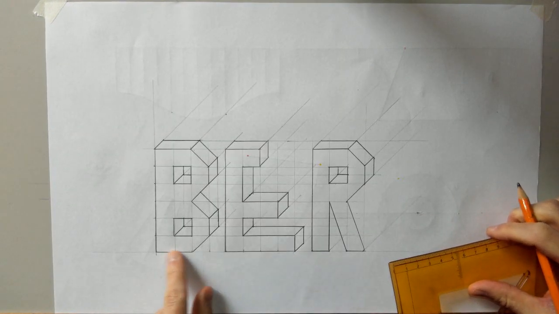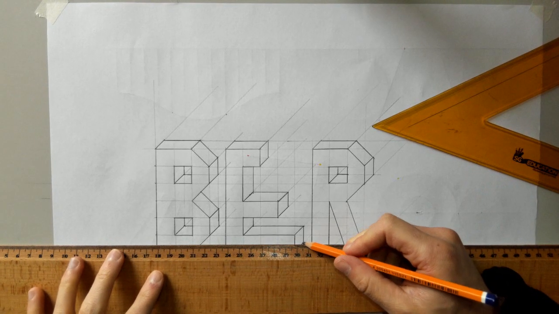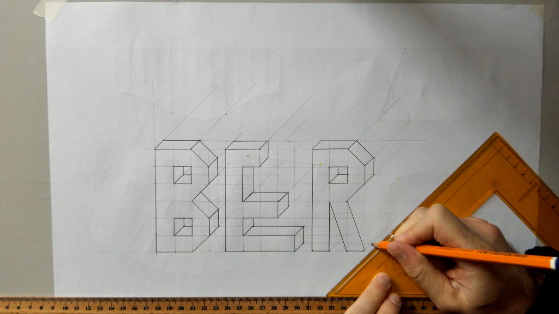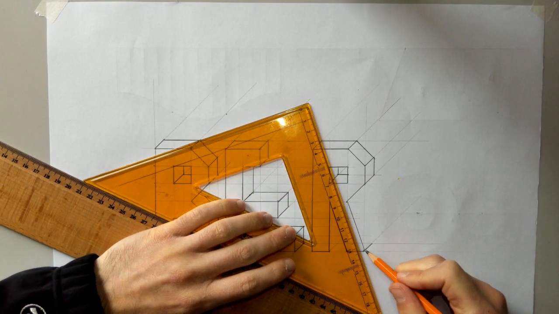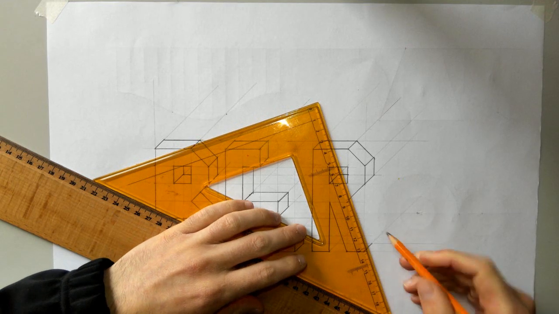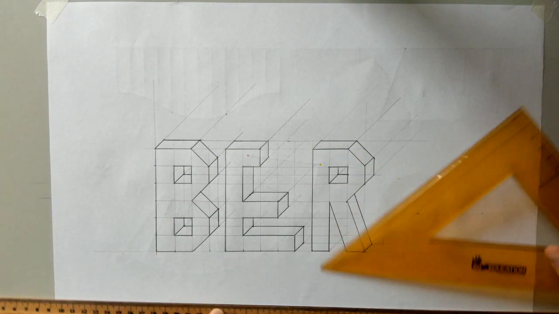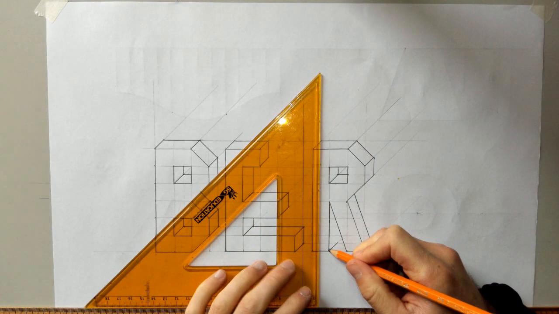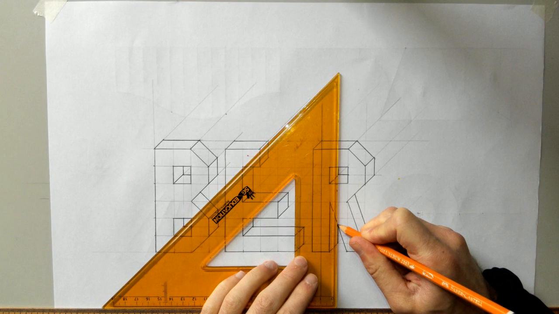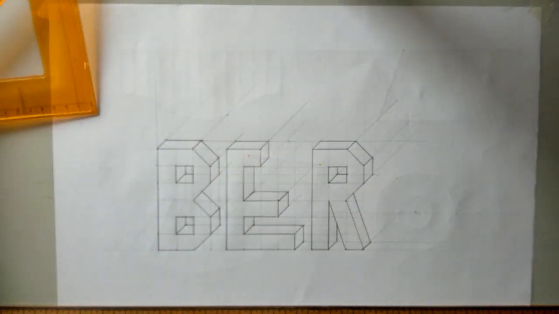Then for the base, all them lines are the same, so I can take that 10 mil distance there. That gives me 10 mil going back there. And you can see here, because this line is at this angle, I just use sliding set squares, take that parallel there. And then the last part, that goes back at 45, that one goes straight up there. And that completes the R then.